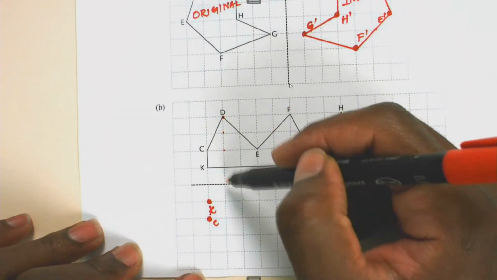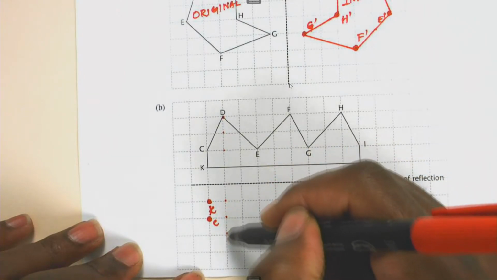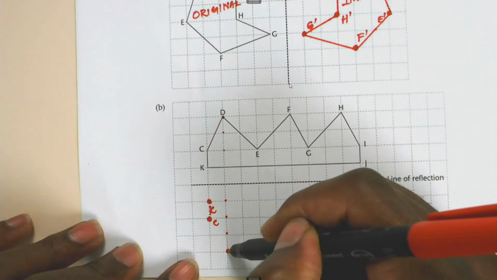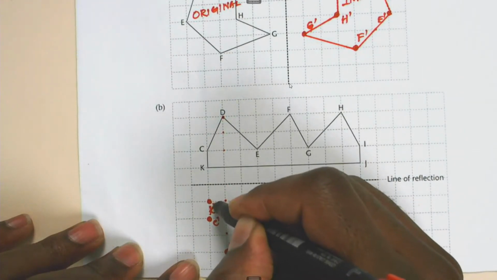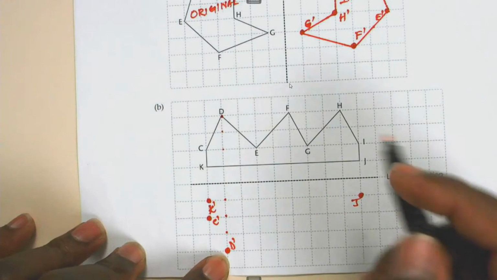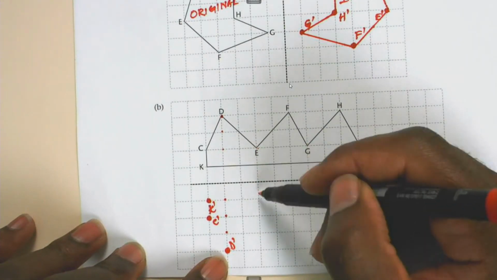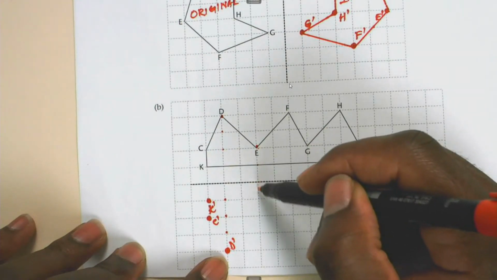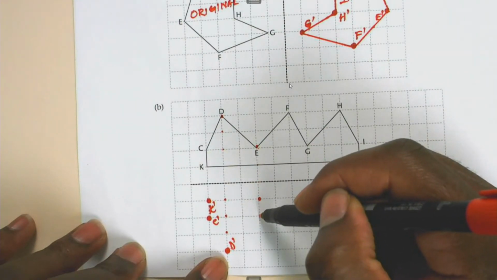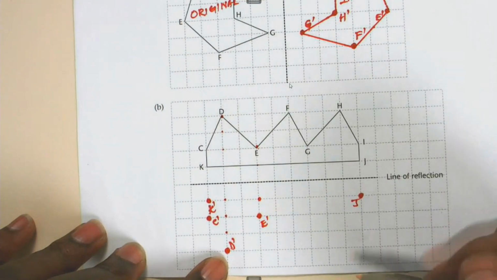So we're going to go 4 units down. 1, 2, 3, 4. So here we'll have our D prime. Remember, this is C prime and K prime. Then point E. How far is point E from our line of reflection? 1, 2. So we'll go the same direction, 1, 2. So this will be our E prime.